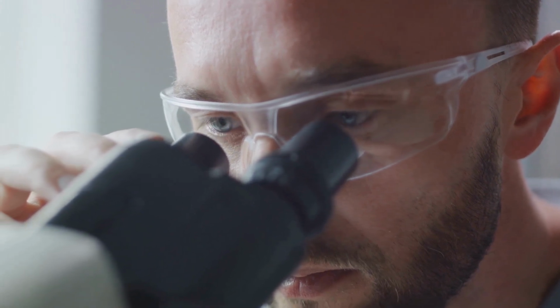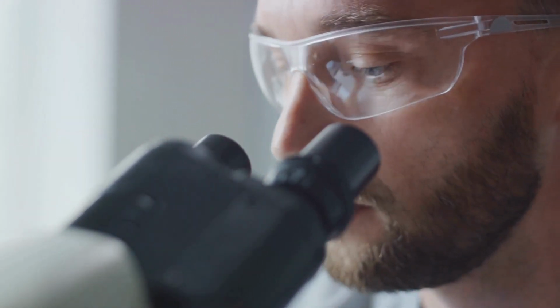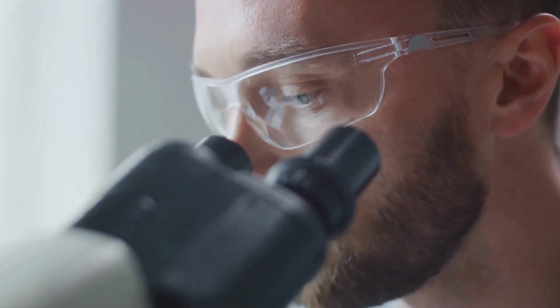So that's a wrap on the 4 types of scales used in research. Remember, the right choice of scale can significantly impact your research results.